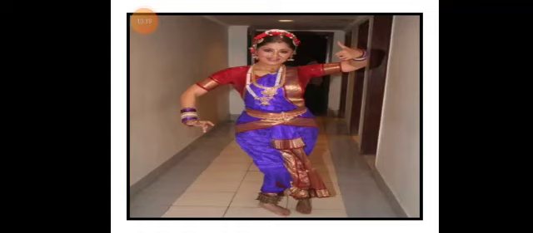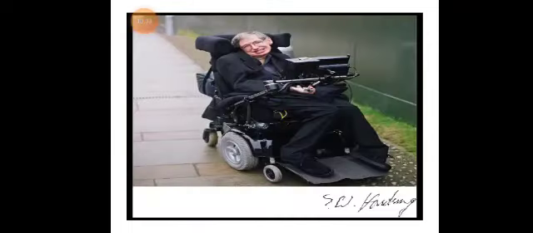The point to be noted here is that she continued to dance though she lost her right foot. This is her attitude. Isn't she great? Now, let me show you another picture. Yes.